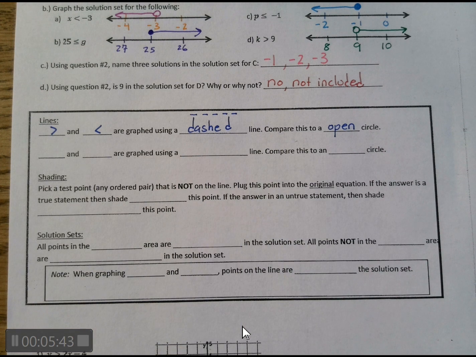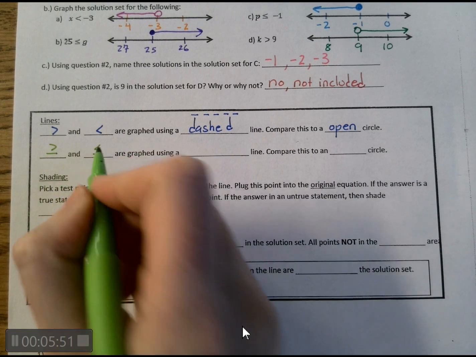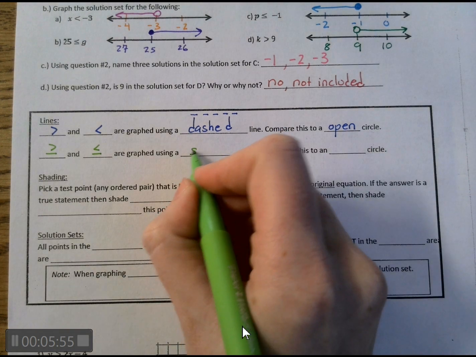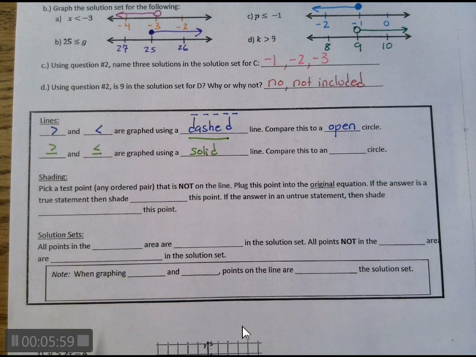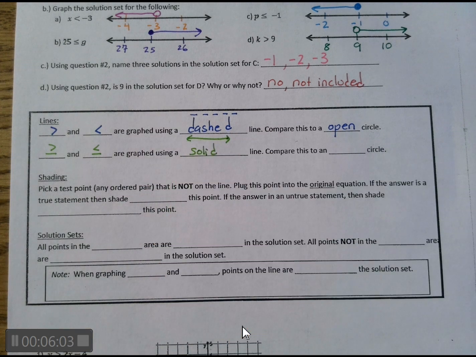Okay? Now, if we have greater than or equal to or less than or equal to, these are graphed using a solid line. Actually, let me also put some arrows up there.